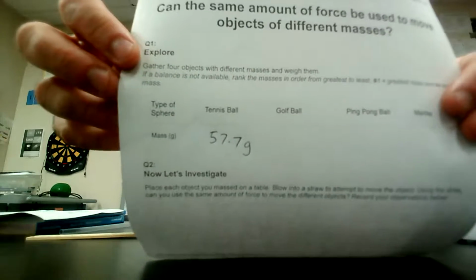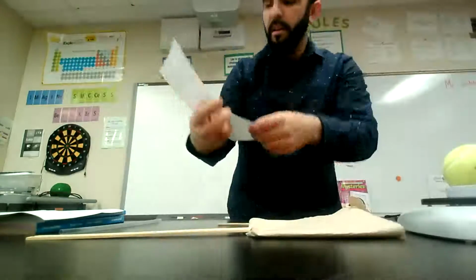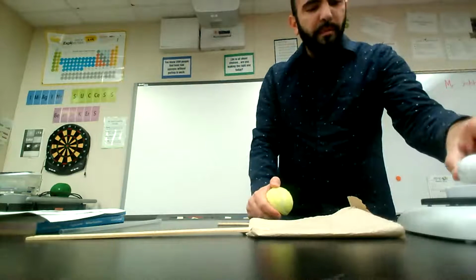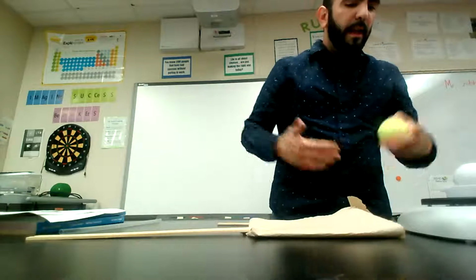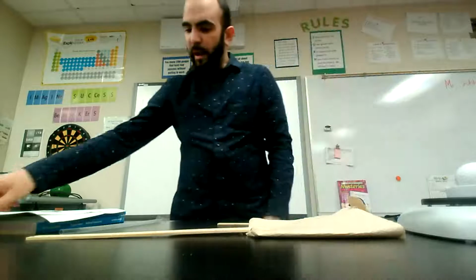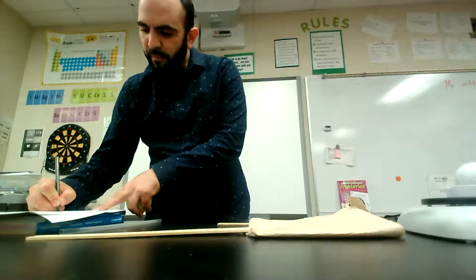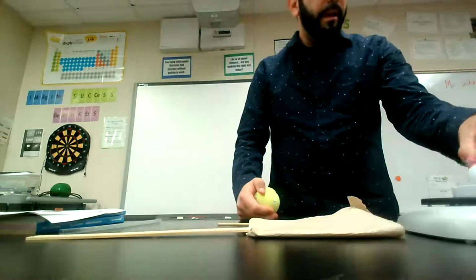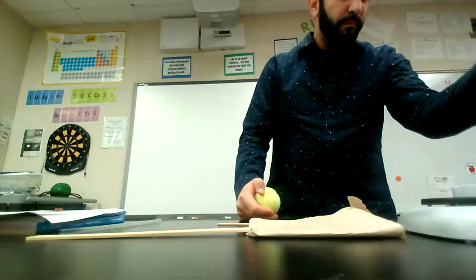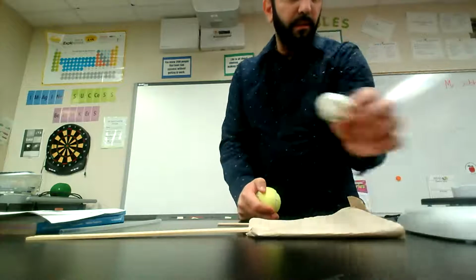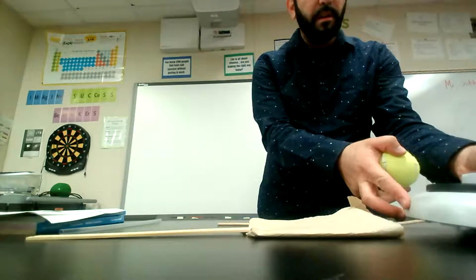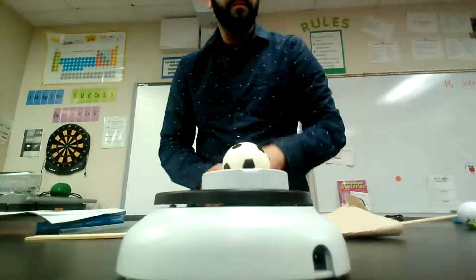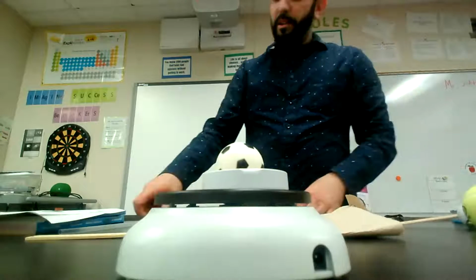Like so. Hopefully it's not backwards, but it is what it is, I guess. Okay, golf ball. So I have that here. I'll put my golf ball on. Golf ball is going to be 46 grams even. Okay. Next one is going to be my ping pong ball. Looks like a soccer ball, but it's in front of you guys, so you can see. Boom. It is 2.7 grams.